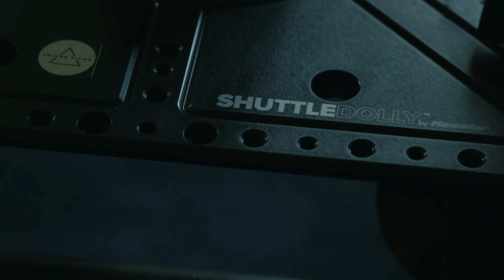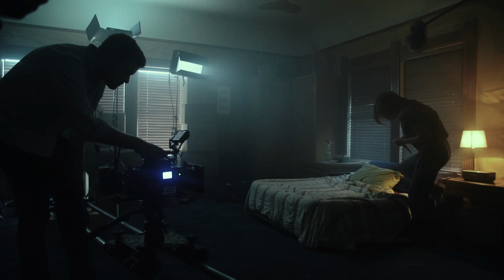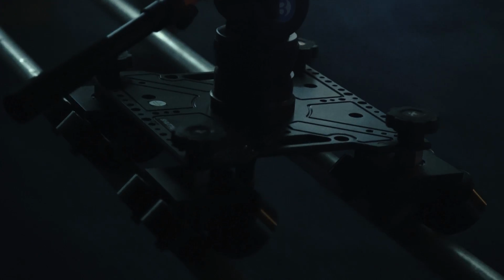And jumping right back in, the first thing that we shot upstairs was that master bedroom scene, which was almost entirely shot on the Kessler Shuttle Dolly, and this is honestly one of my new favorite pieces of gear. It's essentially a slider on steroids.